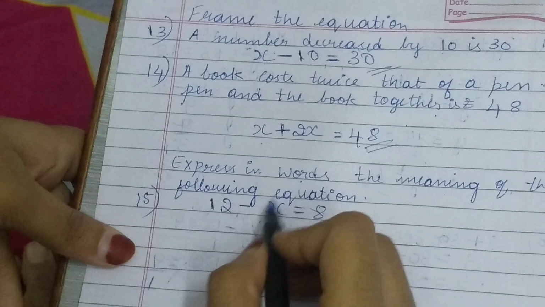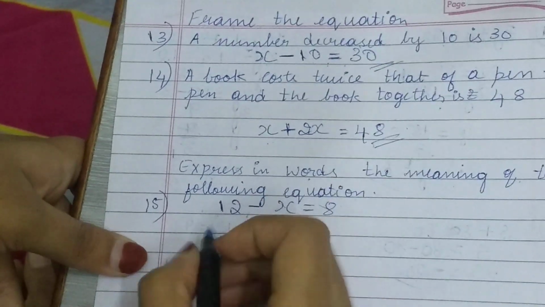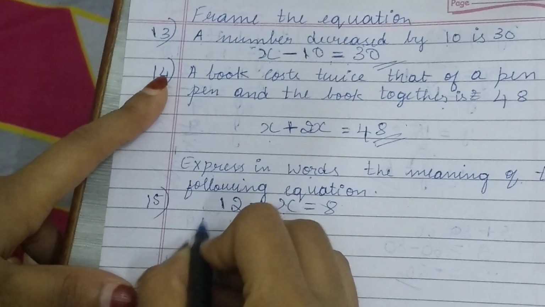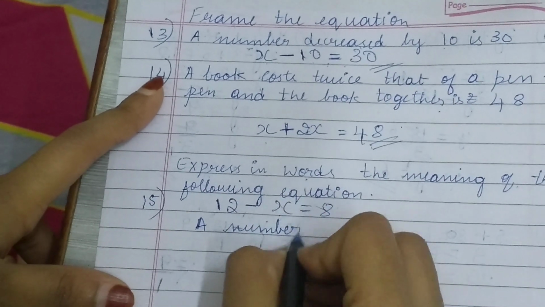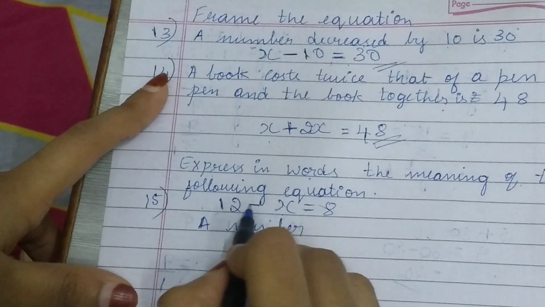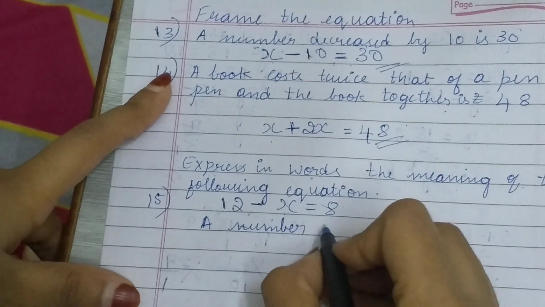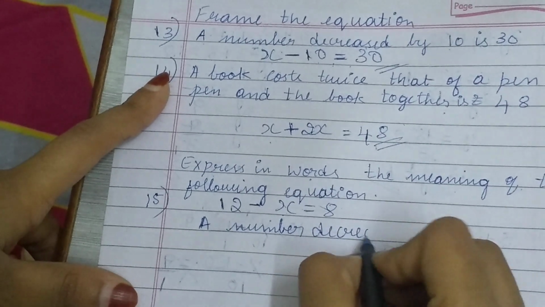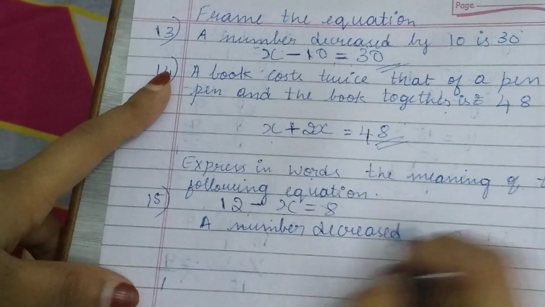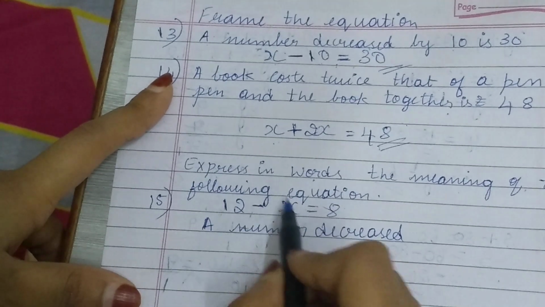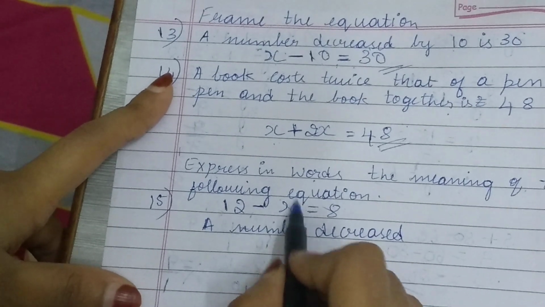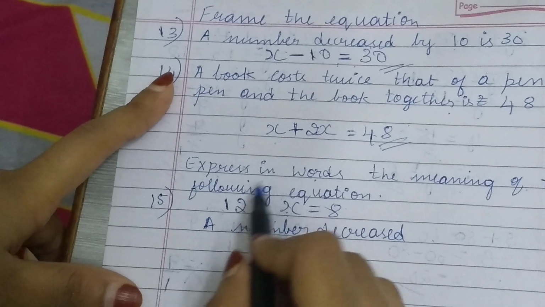x is nothing but a number you have assumed. So we'll put a number. Minus means decreased. A number decreased by what? It is decreased by 12. We have assumed the number as x, and x has been decreased by 12.